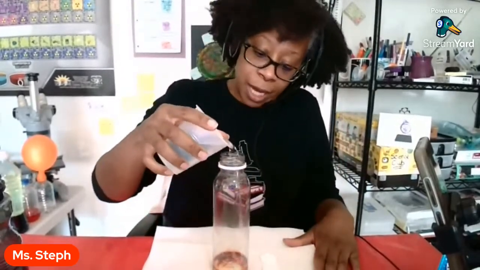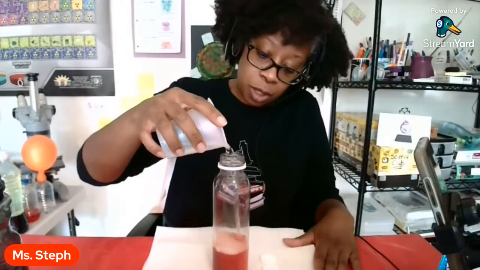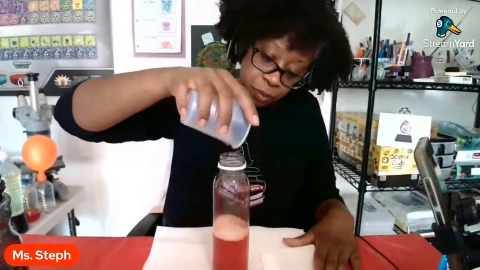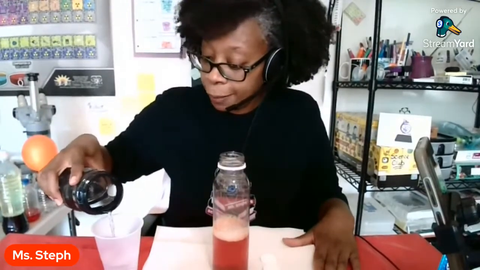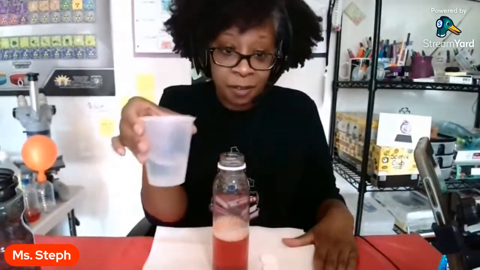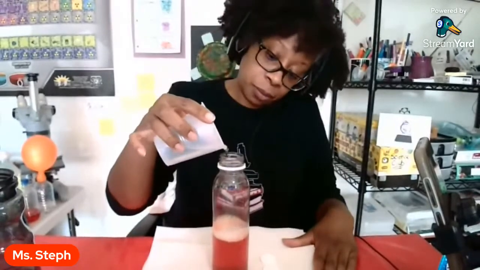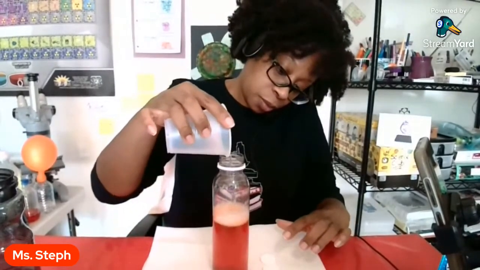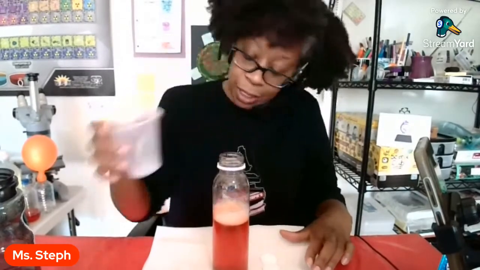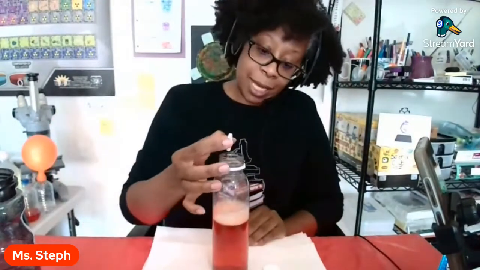All right, so I'm going to add water, water, water, water, water. This activity happens to be very fun to do with, say, a group. Each person can be responsible to add some of the water. I'm gonna go, there we go. And each person can be responsible for adding a tablet.